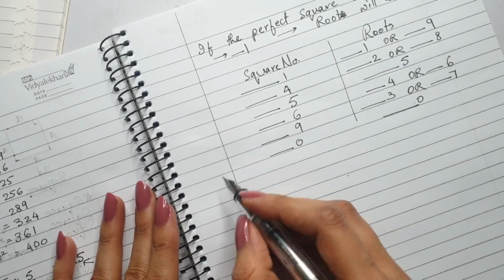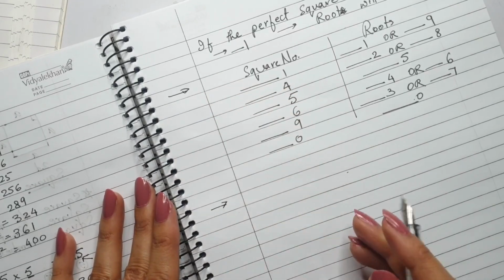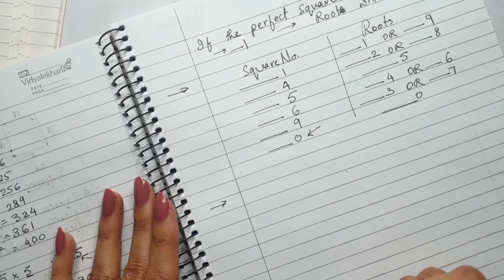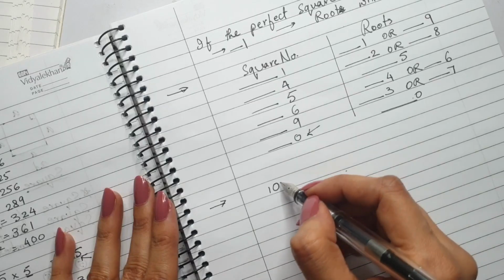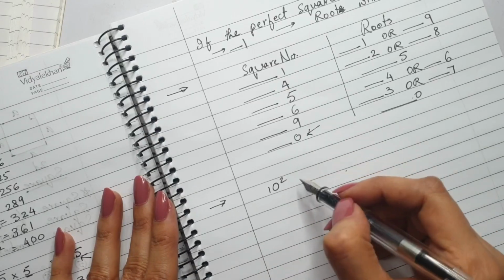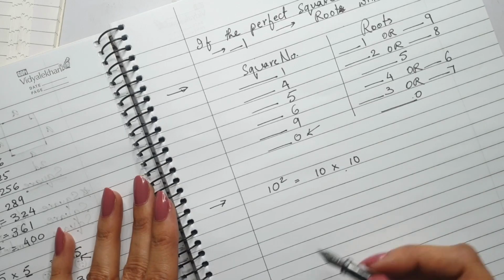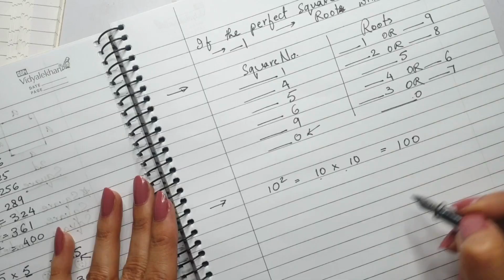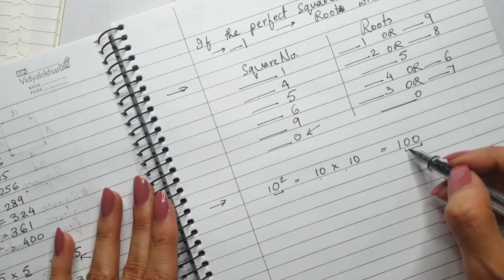Next property. So this is the second property. Now the next property is about the 0. Let's say I have the number 10 and I want to take its square, which means I have to do 10 into 10. So 10 into 10, the answer will be 100, which means there will be 2 zeros. There was 1 zero over here and there are 2 zeros here.